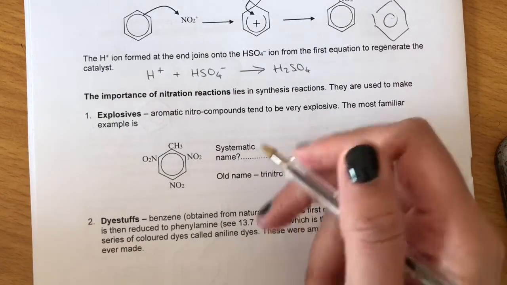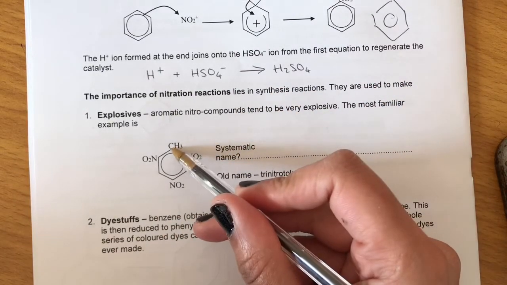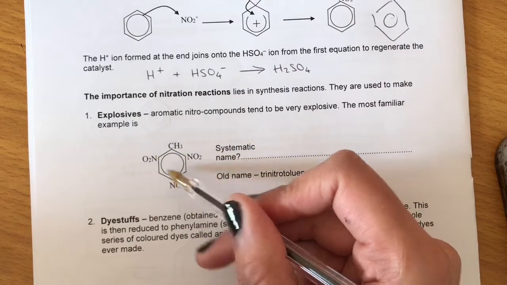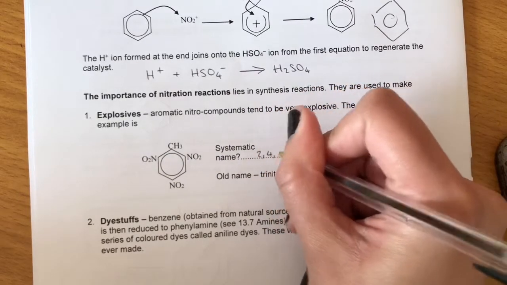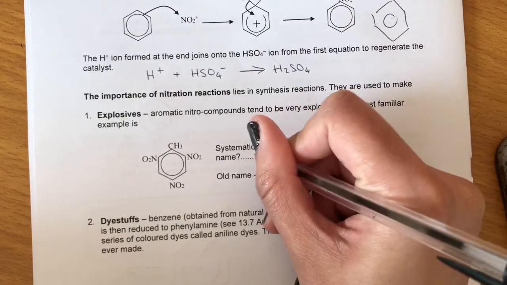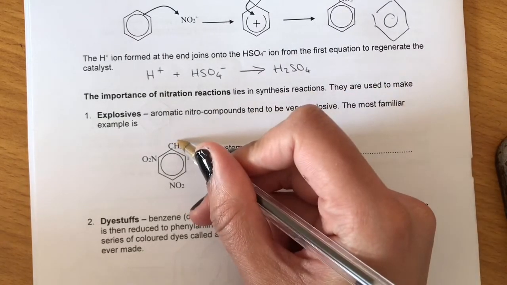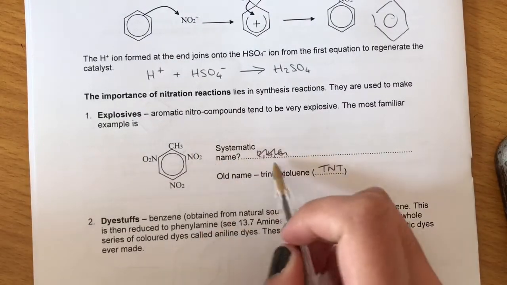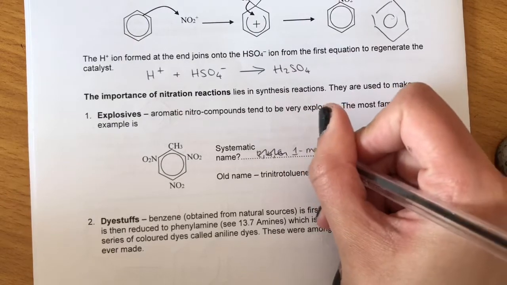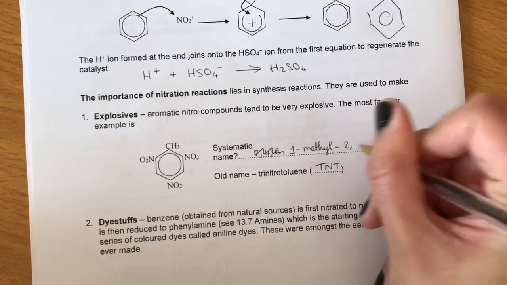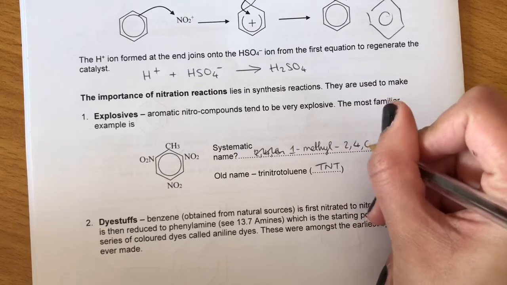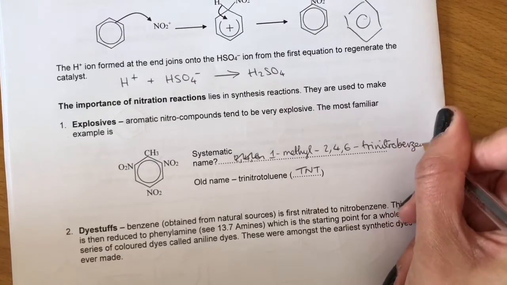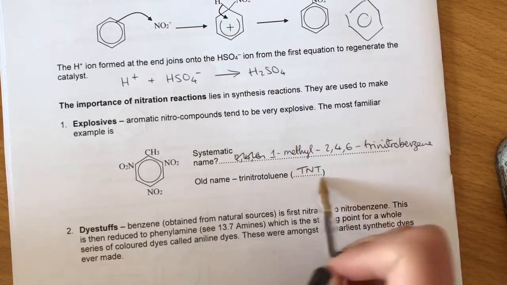The systematic name, or the IUPAC name, if this is carbon 1, then we would have 2, 3, 4, 5, 6. So 2, 4, 6 trinitro. Oh wait, it's alphabetical. So in terms of naming this then, it's going to be alphabetical. So we've got 1 methyl, 2, 4, 6 trinitrobenzene. Old name is trinitrotoluene, and then that's TNT.